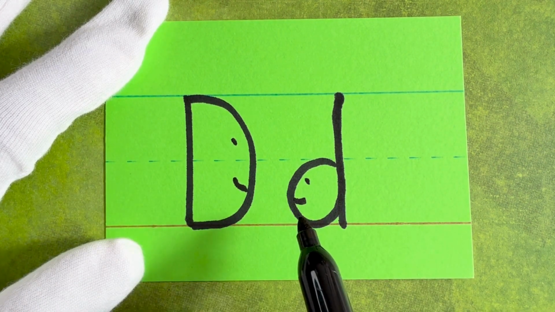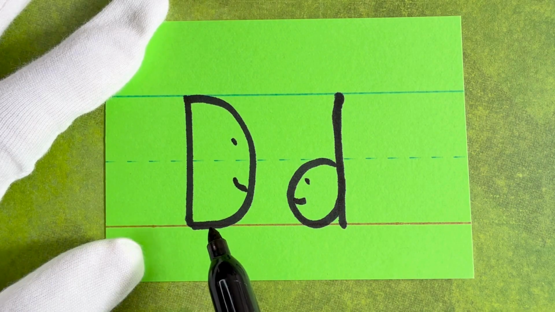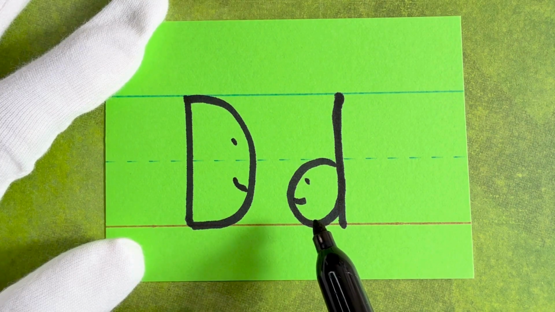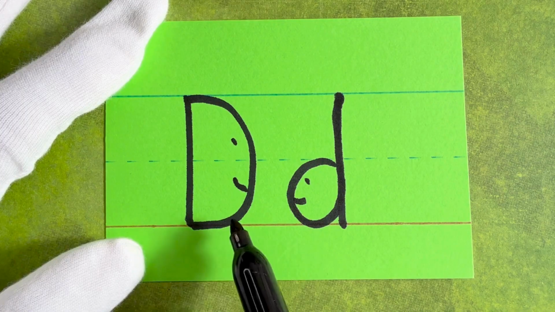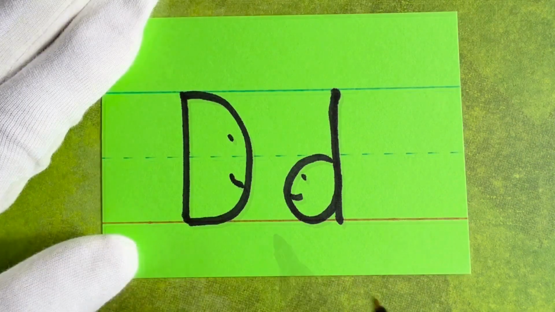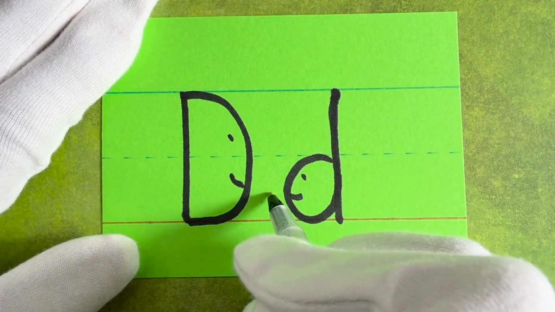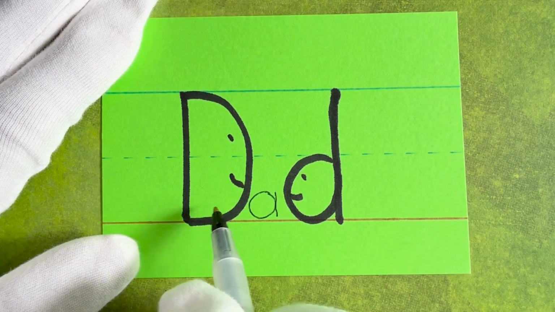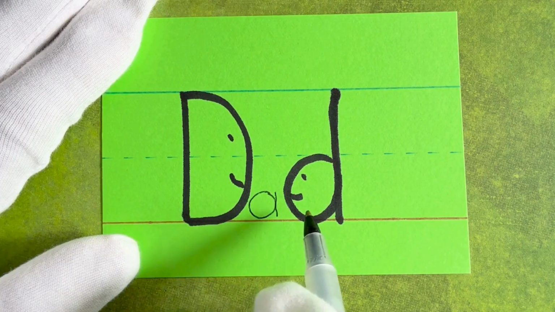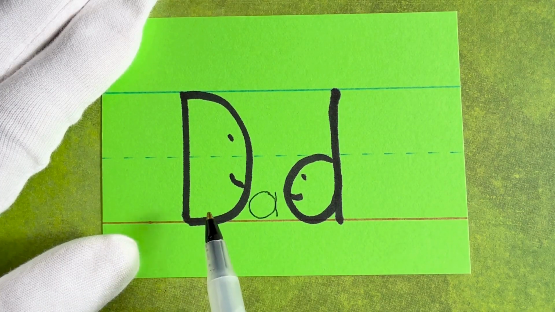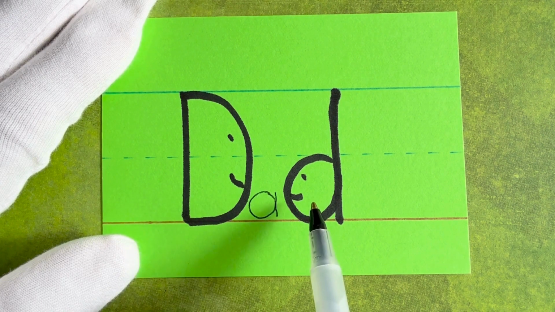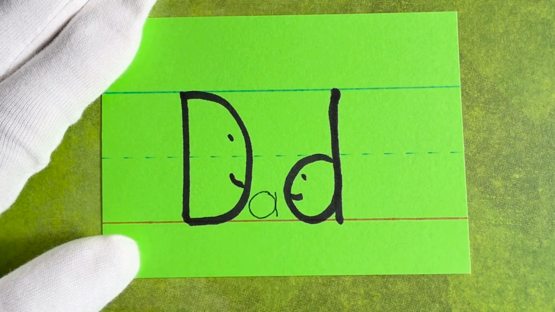The letters face each other. We say that the uppercase D is the father and the lowercase d is the small child, and they look at each other. We can put a small letter a here in the middle, and it spells dad, D-A-D, dad. This is a fun way to help remember that uppercase D looks at the lowercase d.